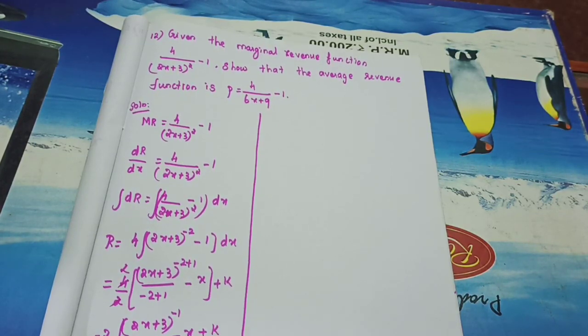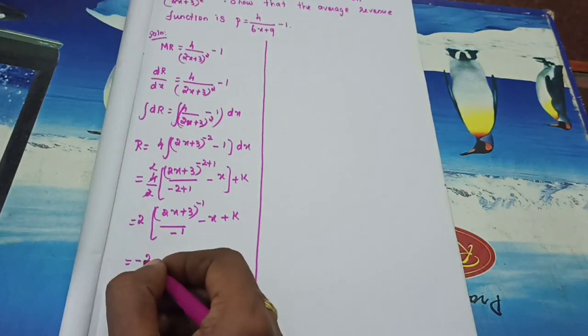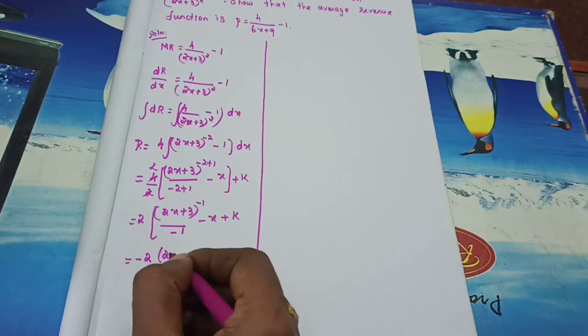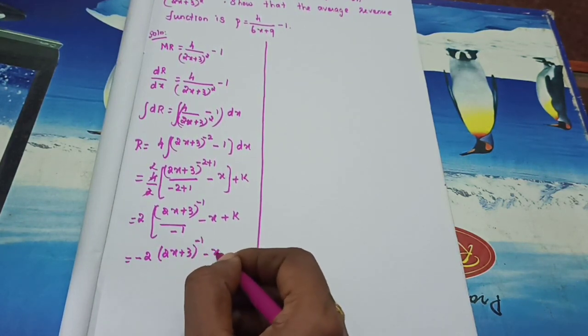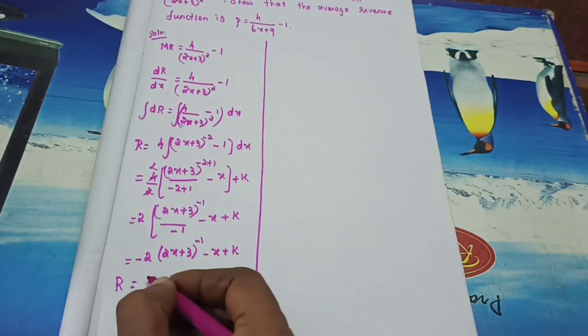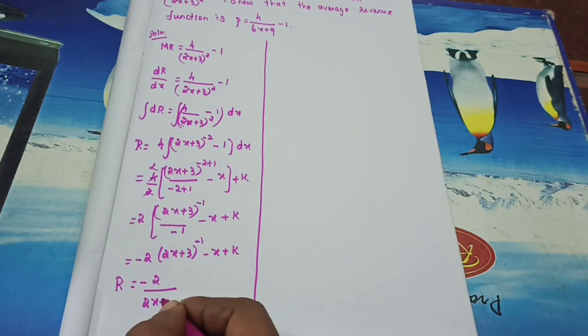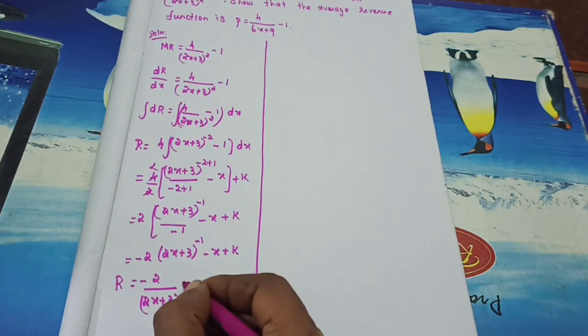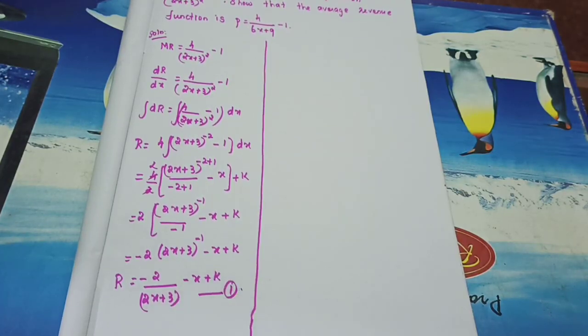So what will happen? You can bring this minus 2 here. So minus 2 into (2x plus 3) to the power minus 1, minus x plus k. So r is equal to minus 2 divided by (2x plus 3), you can bring this to the denominator, minus x plus k. Take it as equation number 1.